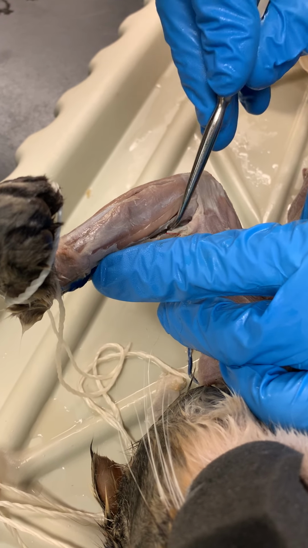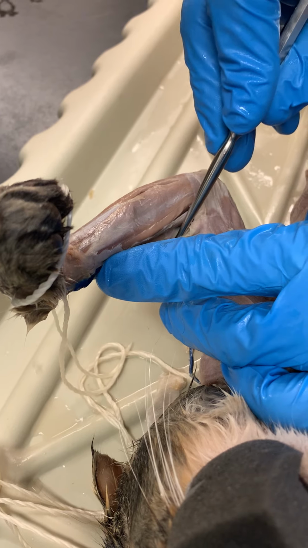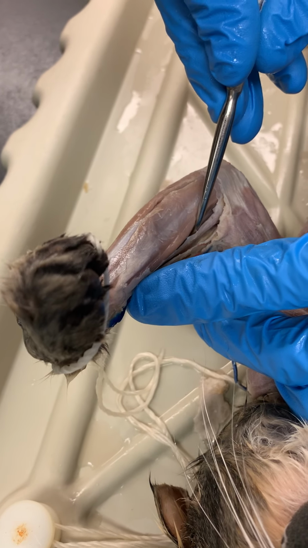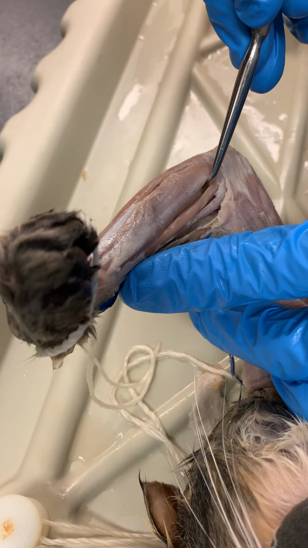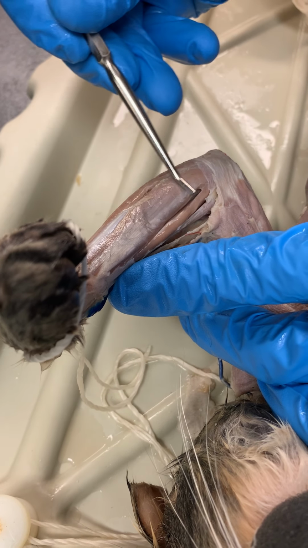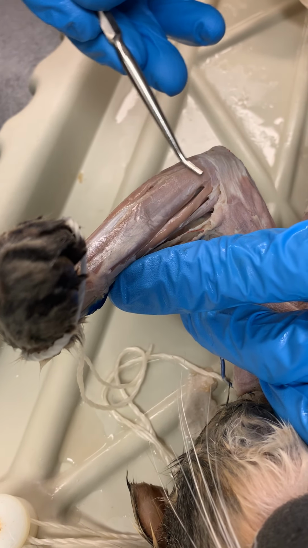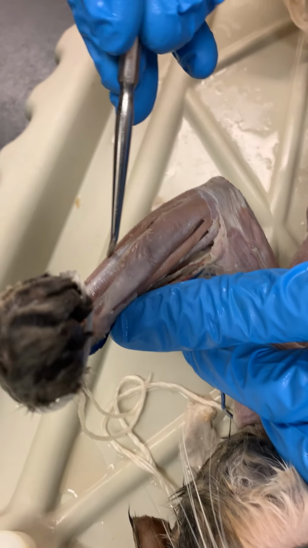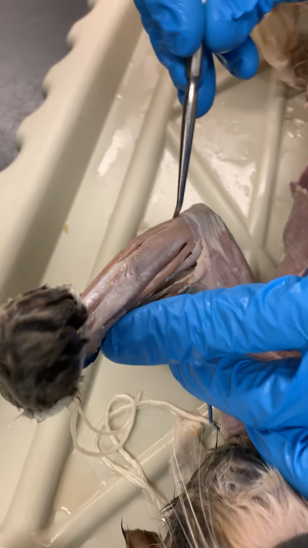The short one right next to the extensor carpi radialis will be the pronator teres. Then we get our first flexor on this side, on the radial side, so flexor carpi radialis. Very oblong and shiny, palmaris longus, and then flexor carpi ulnaris.